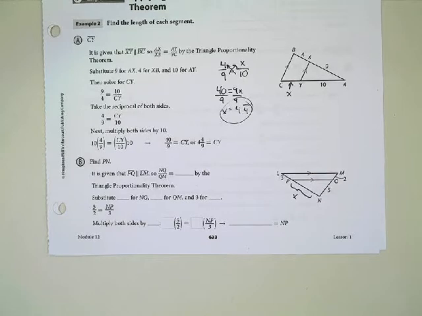And so let's see here. Taylor, what would be the ratio that we can set up here?